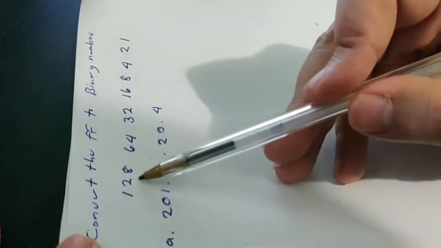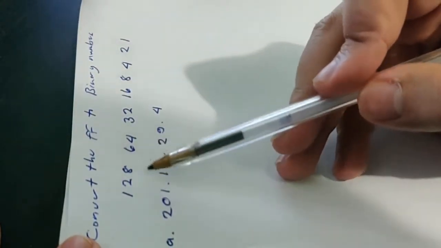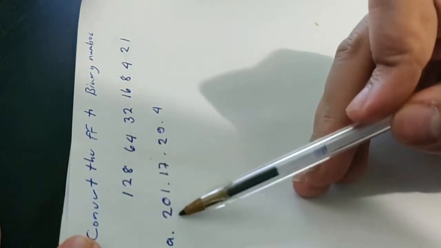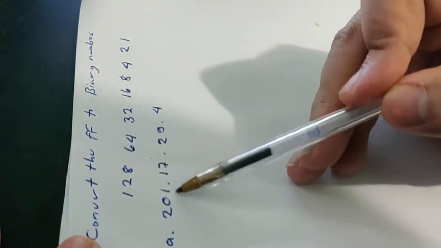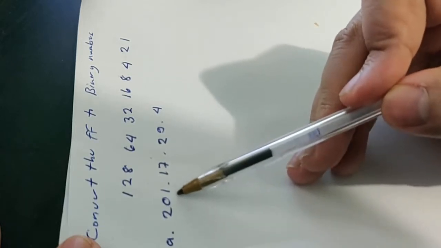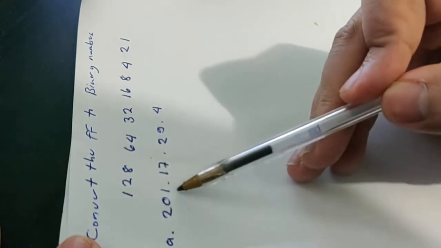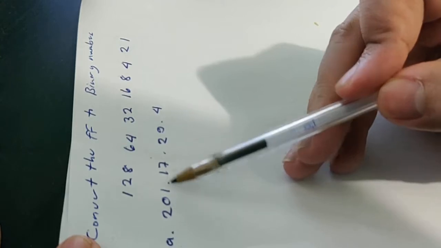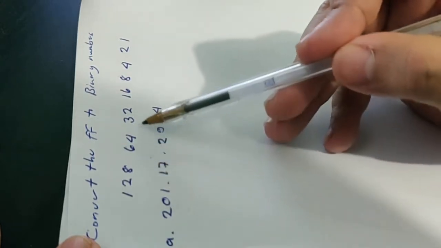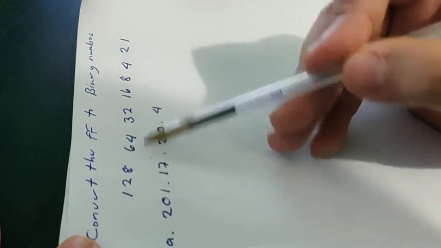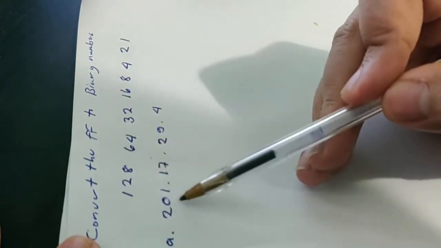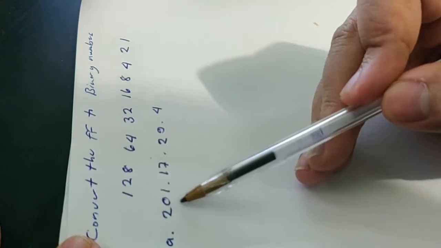Let's look at the table. The first octet is 201. That means we should fill up the bits that add up to 201.